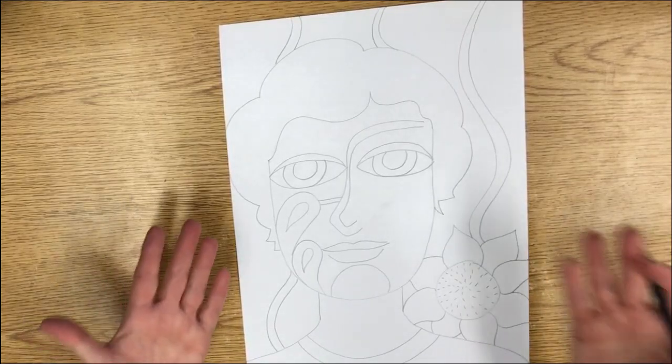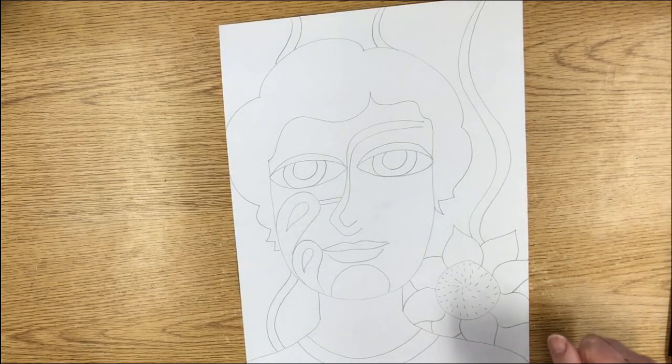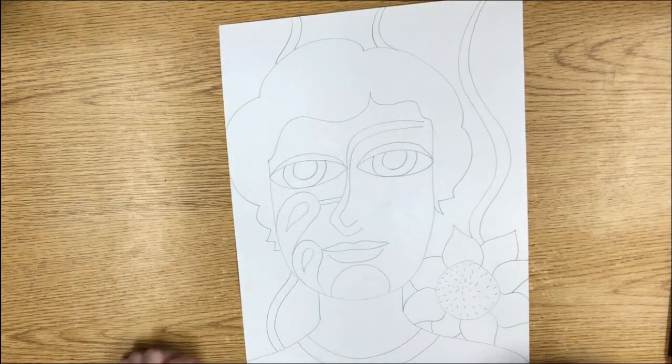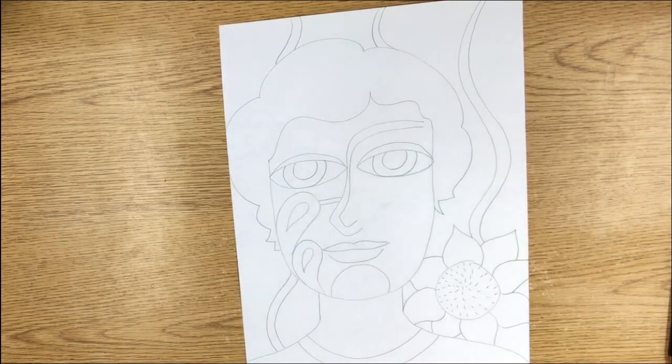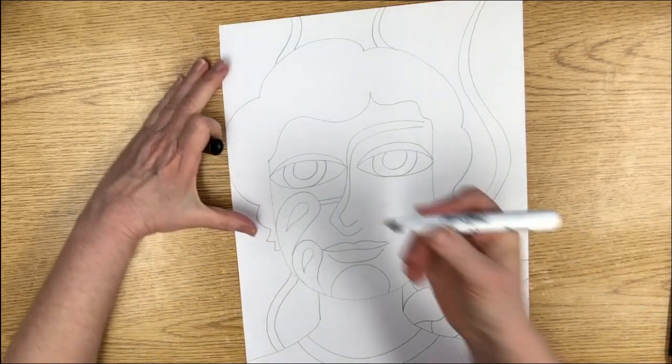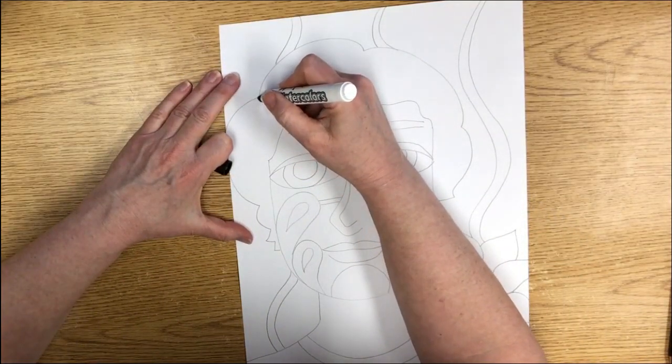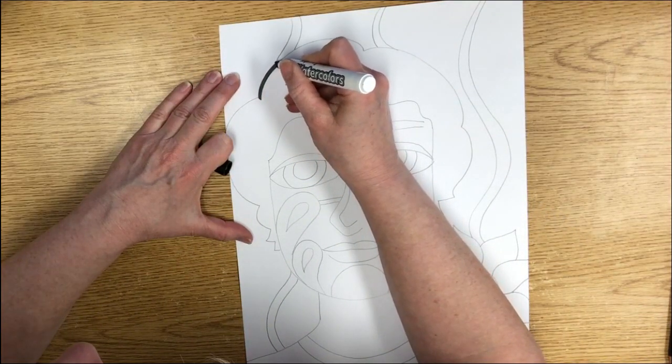All right, now I'm ready to go over all my lines with black marker. But when you are going over your lines with your black marker, I need you to slow down. Pretend you're driving on a road and you want to do it really neatly. So look really carefully.